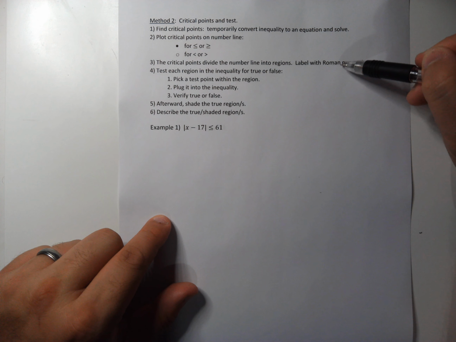So, my first order of business is to get the critical points. The critical points are going to be where the absolute value of x minus 17 equals 61. So x minus 17 could equal negative 61, or x minus 17 could equal positive 61, because these two numbers both have an absolute value of 61.